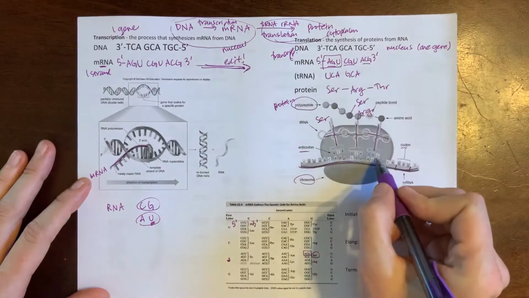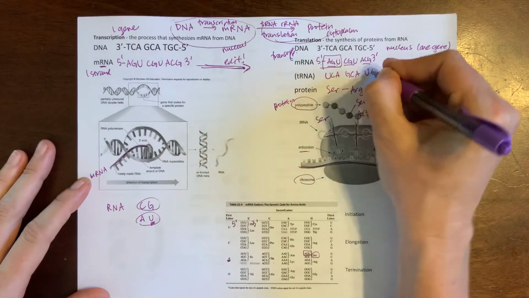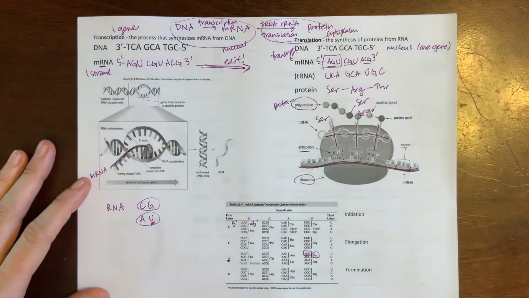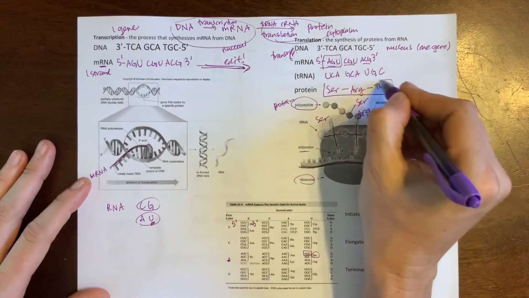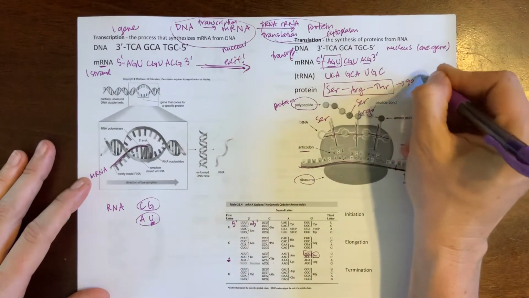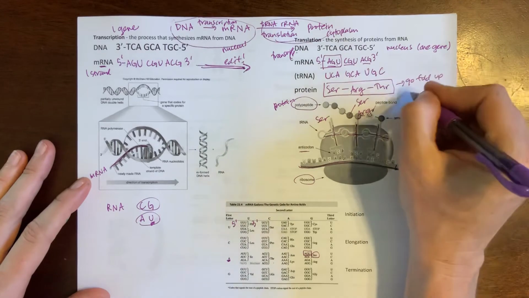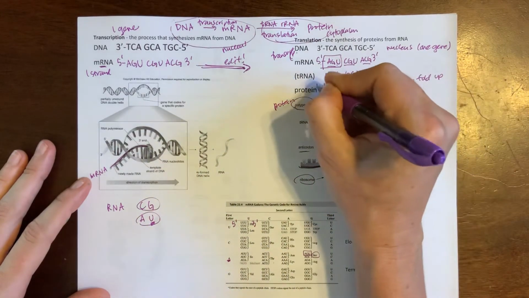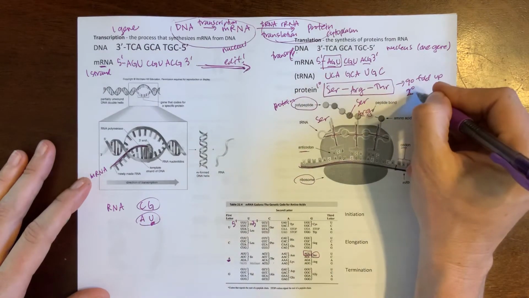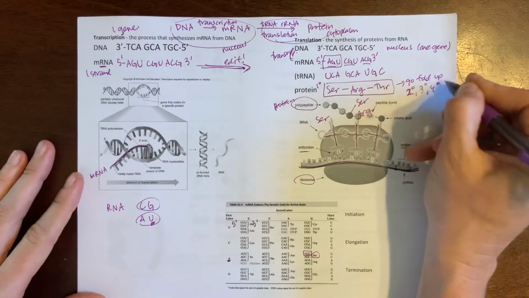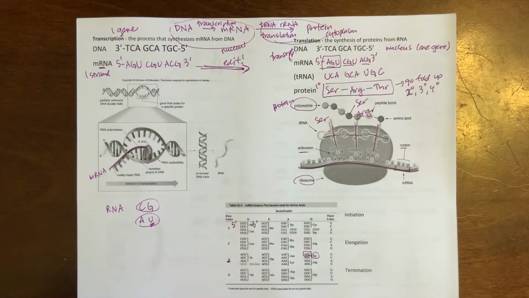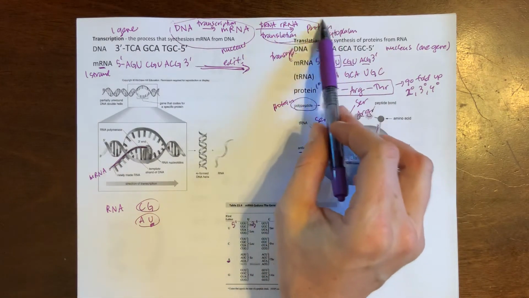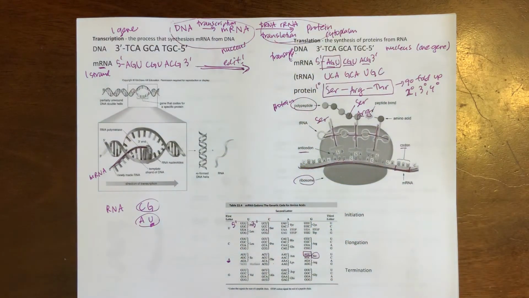And that anticodon is UGC. So here's my protein, and then my protein will go and fold up into, we're already building the primary structure. So this is my primary structure, but it'll go fold up into secondary, tertiary, quaternary structure, and then go off to whatever function it's going to have. And that is the goal of translation, is to generate that protein.